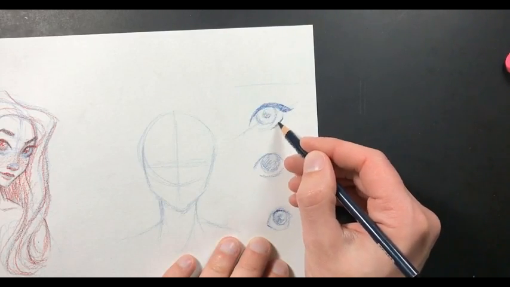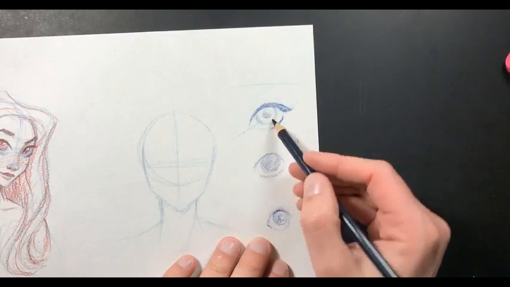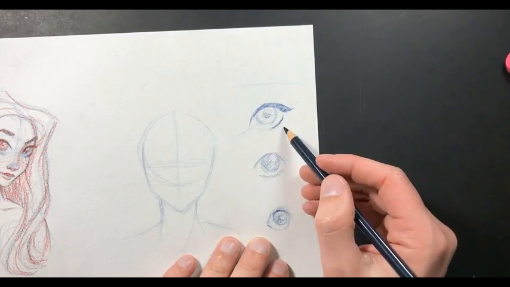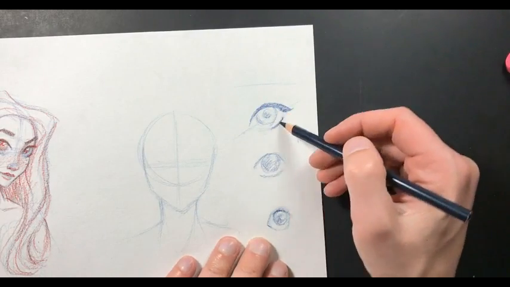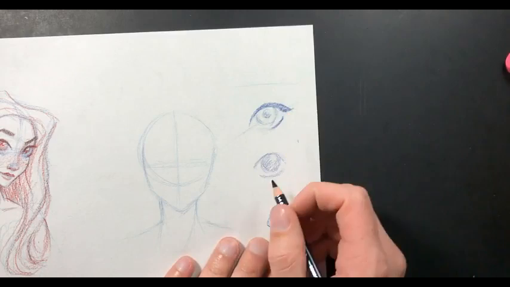Then on the bottom, I like to add a little bit of a dark line like so, but I don't continue that all the way around. I just want a little area that's darker. If you continue it all the way around, it's going to look like too much.